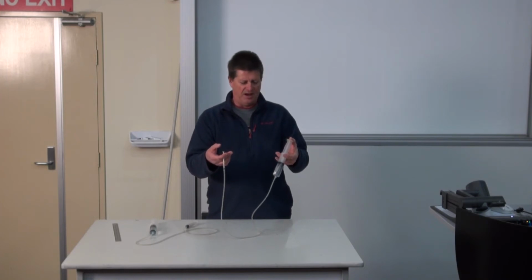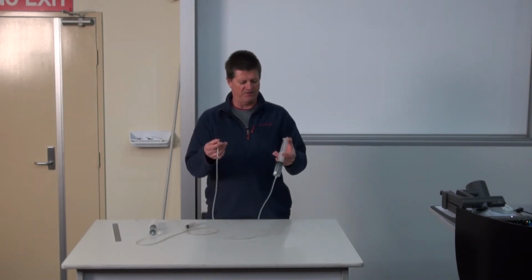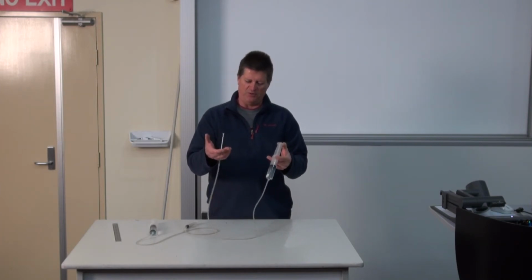So, small force applied to the small piston and a small movement happens in the larger piston, but it takes a lot more force to move the bigger piston to move the small piston.